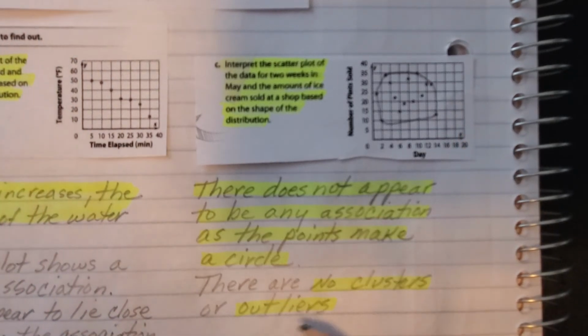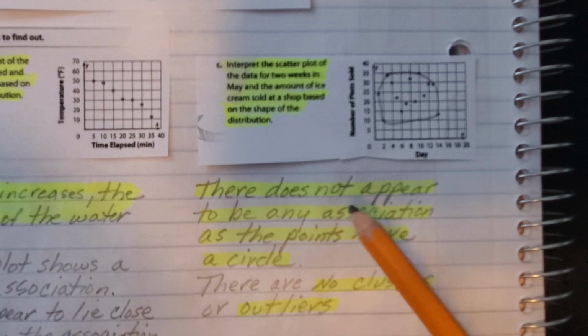So that's how you would analyze this data, and that's how you're going to do your homework. All right, good luck.